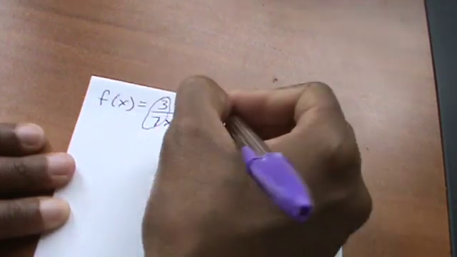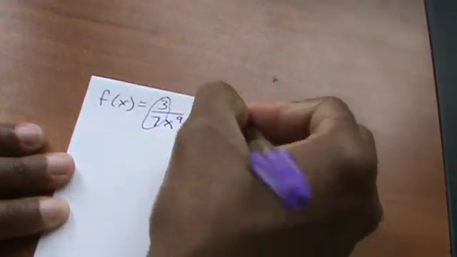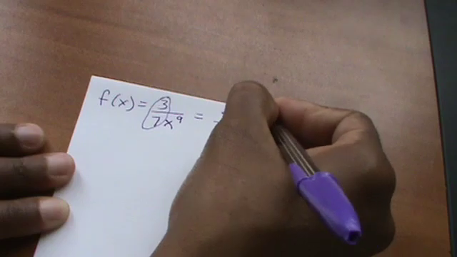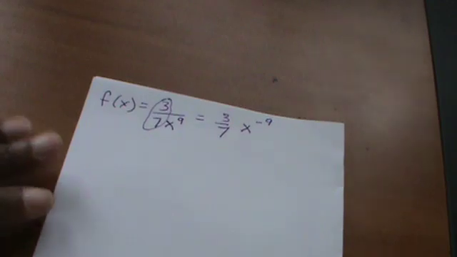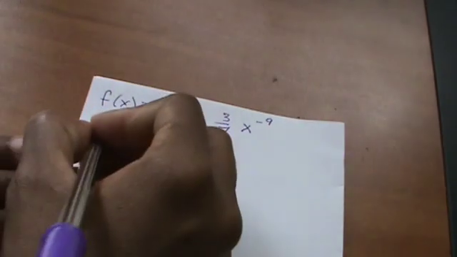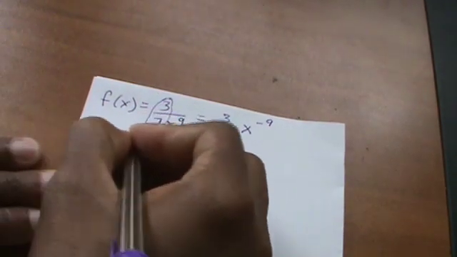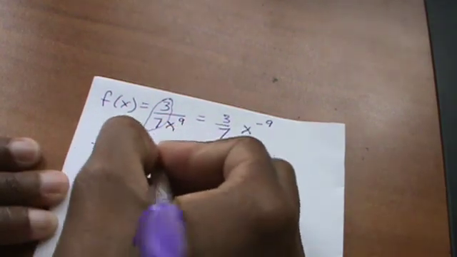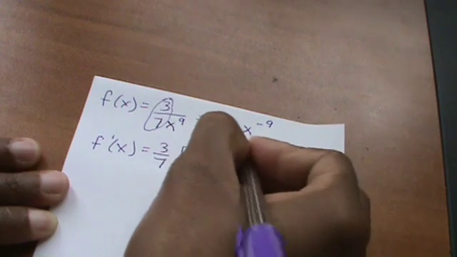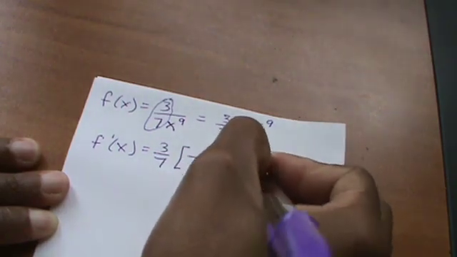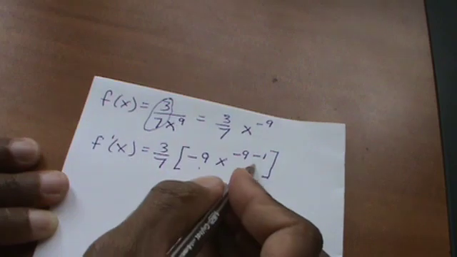So there's 3/7, and you can rewrite that x to the 9th in the denominator if you want to bring it up to your numerator, and you should, because your x has to be in the numerator in order to do the power rule. So now when you do the derivative, f prime of x equals 3 over 7, pull that out. Negative 9x to the negative 9 minus 1. Same 2 steps. Pull the power down, 1 less power.